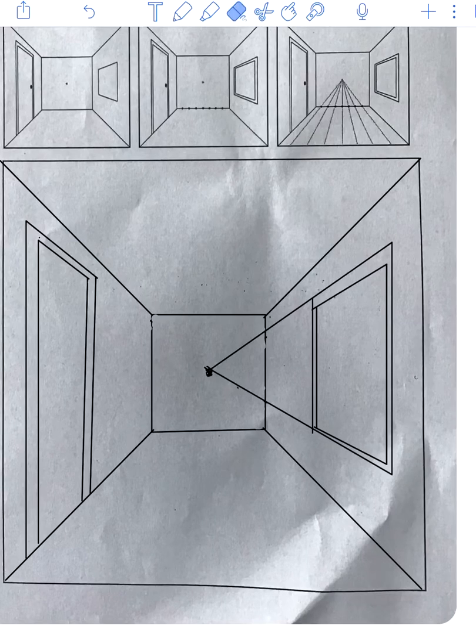All right, so this project is probably the most work of the 4 projects, of the 1 point box, 2 point box, 1 point room, 2 point room, because it's the most lines that you have to draw, the most detail that you have to give.